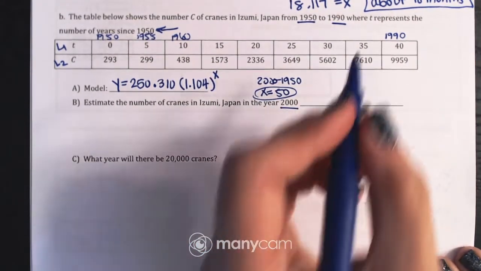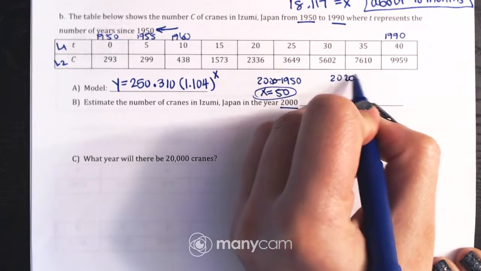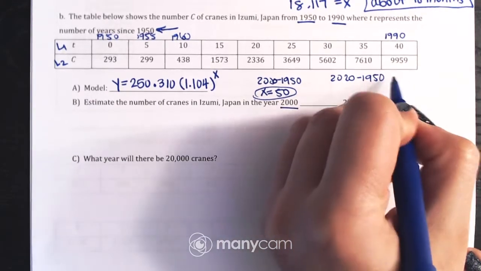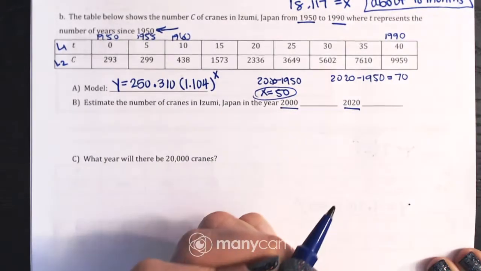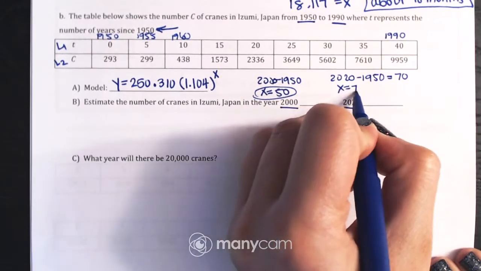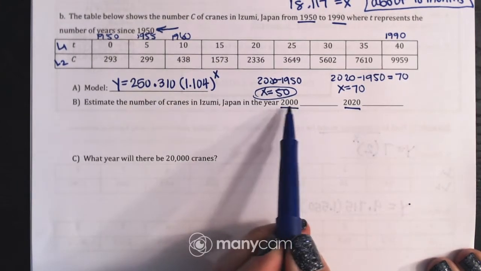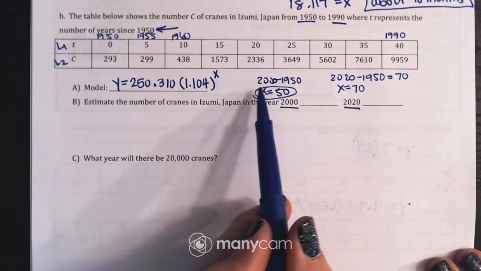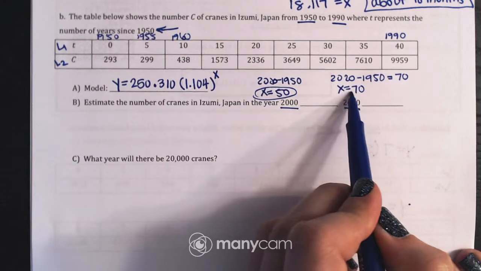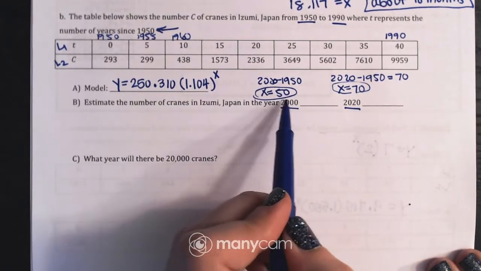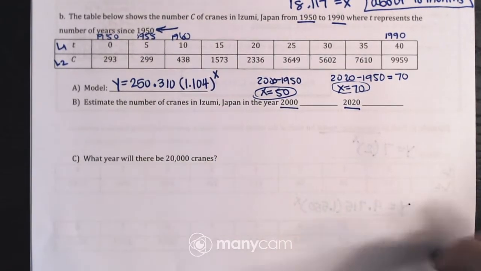For 2020, I can do the same thing. 2020 minus 1950 equals 70. So when I plug in my x variable, it'll be 70, not 2020. You cannot plug in actual years. You have to use time since the beginning. Okay, so pause the video here, plug each one in for your x variable, and calculate.